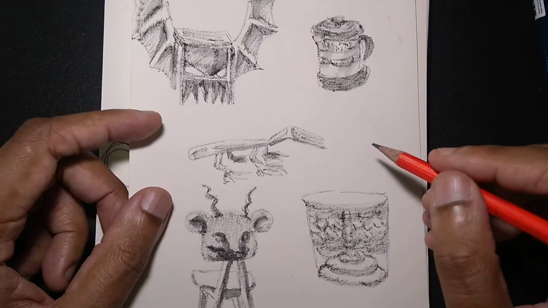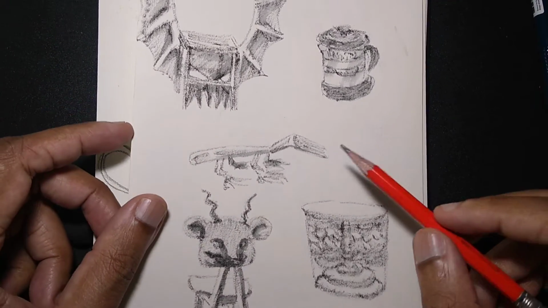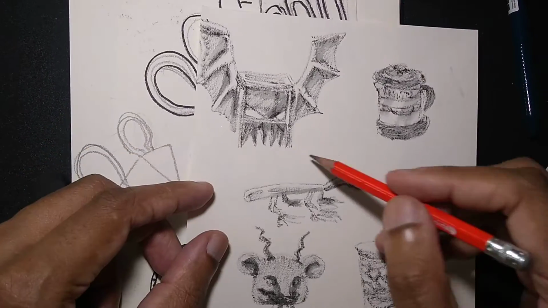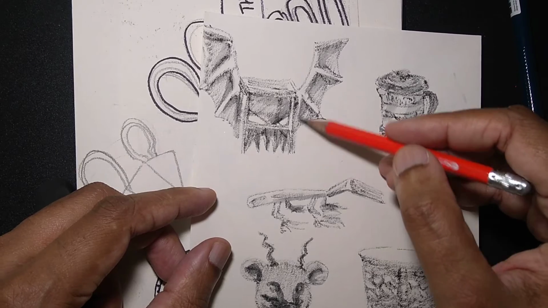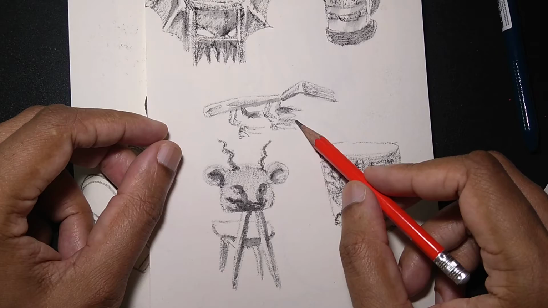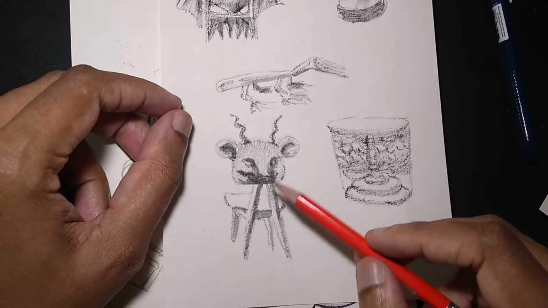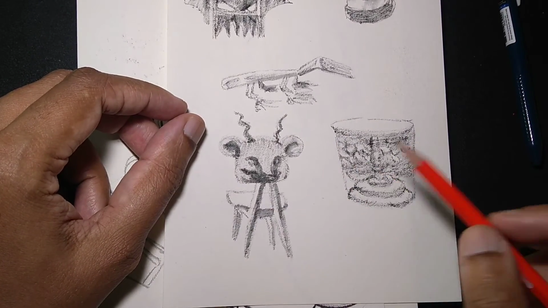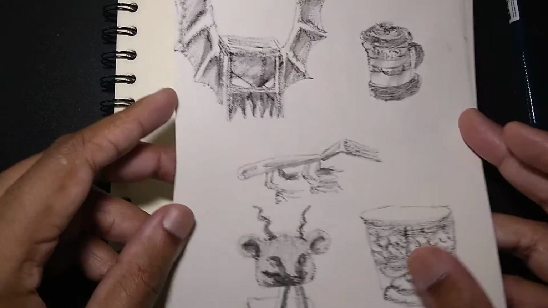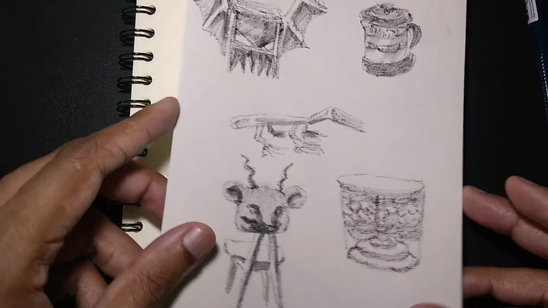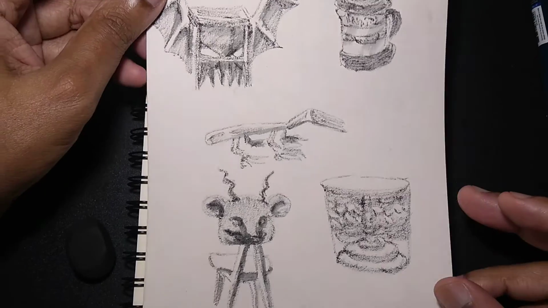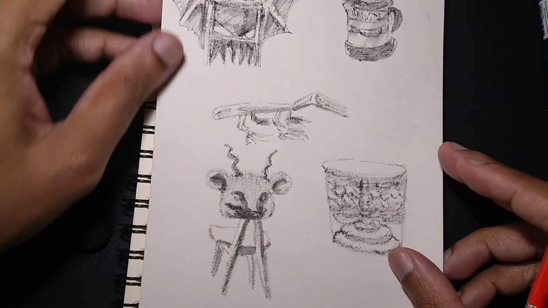These are just sketches I made when I went out with friends, of random objects. This was a stool that I changed into a bat-like creature. This was a fork, of course, that I gave 4 legs. This was a chair that I changed into a deer-like creature, and so on. So you can do this with your friends, with your kids, when you're just sitting and don't want to go out. That's what I wanted to show you today.